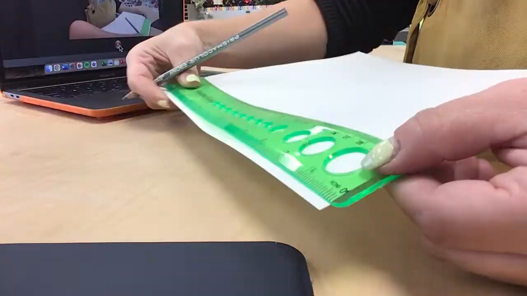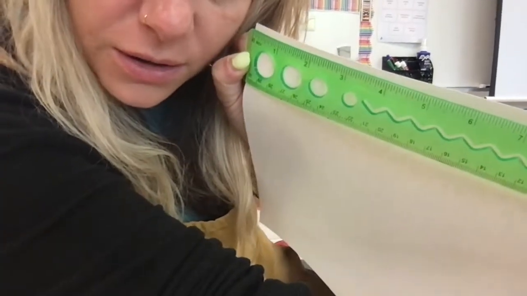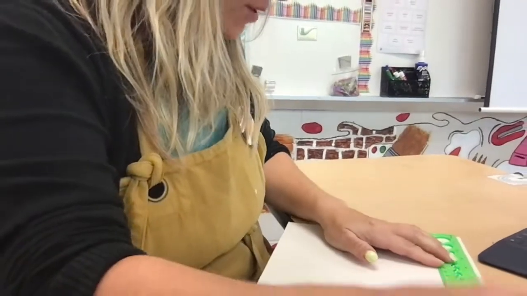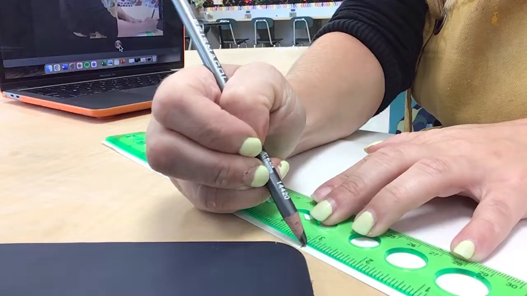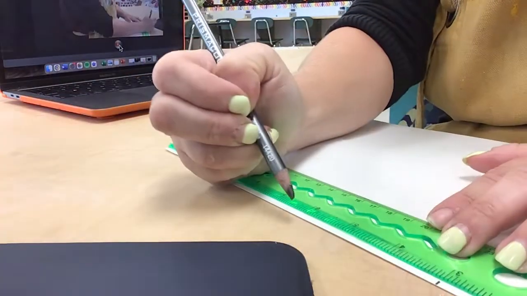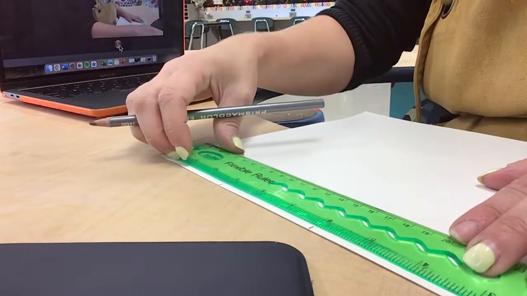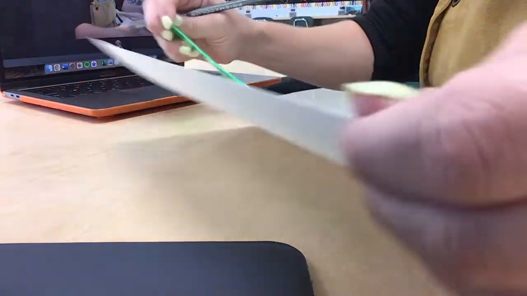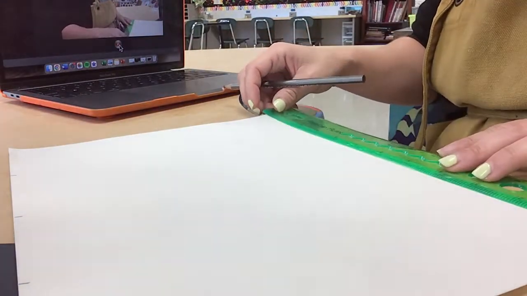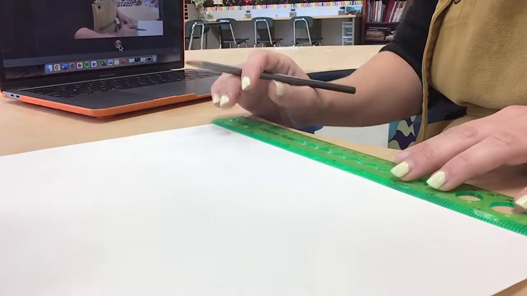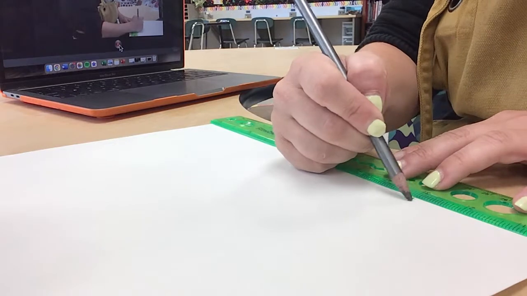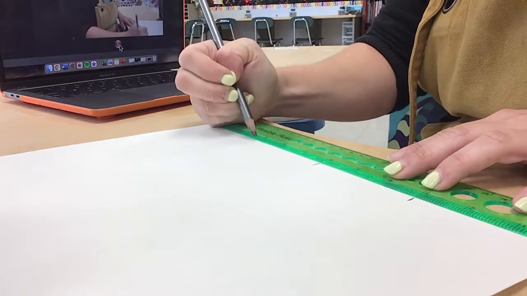Line up your ruler. Make sure that your 0 is there. And every 3 inches you are marking. So 3, 6, 9. Whatever I do to the top, I'm doing to the bottom. So line up my 0, and I'm at 3, 6, 9.